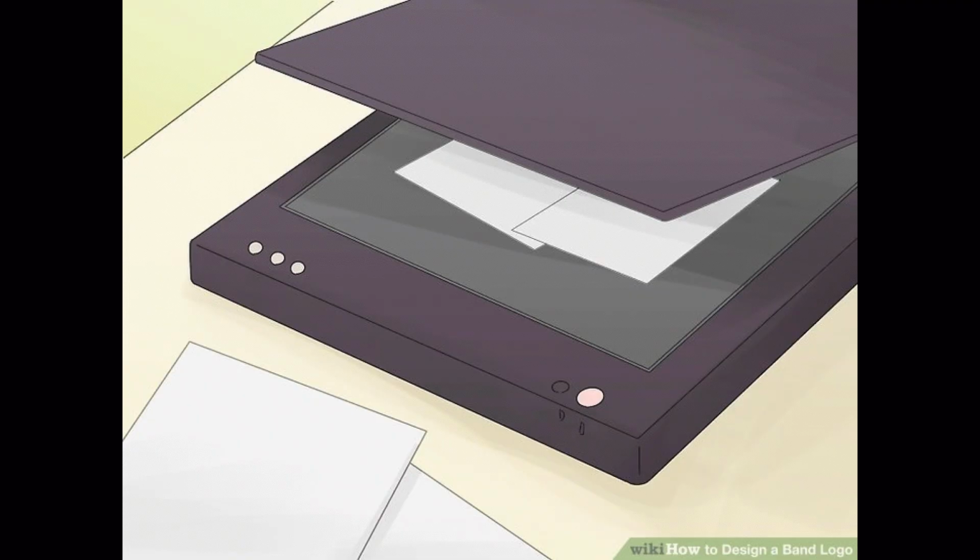Presenting your band logo. Scan your logo to a computer. Gain access to a scanner to upload your design onto a computer. It helps if the computer also has photo editing software, like Photoshop, but this isn't required. You can also go to an office supply store, like Staples, to scan your design.